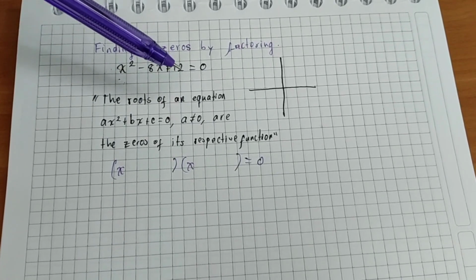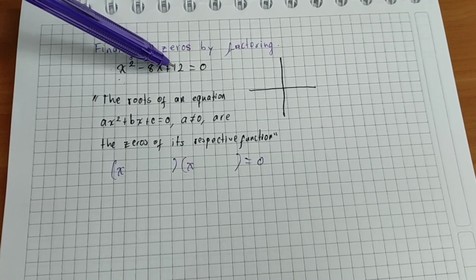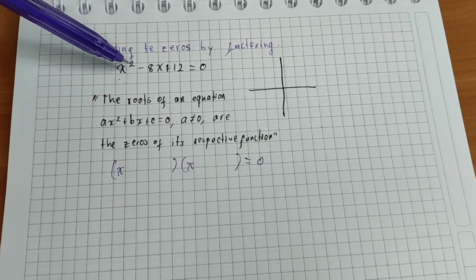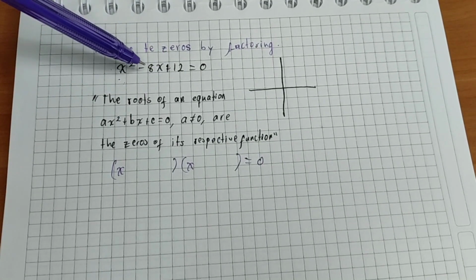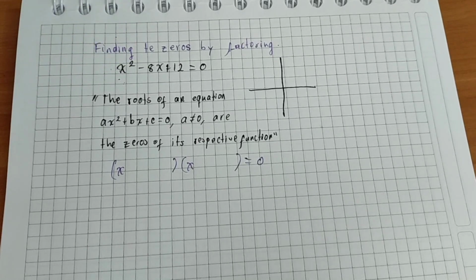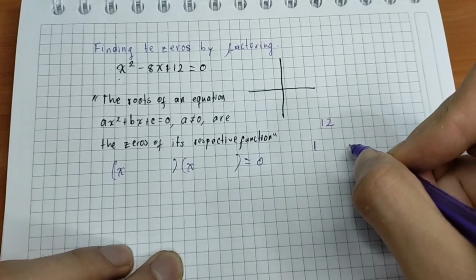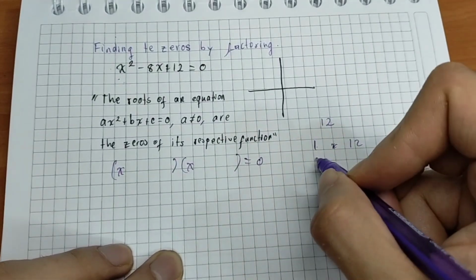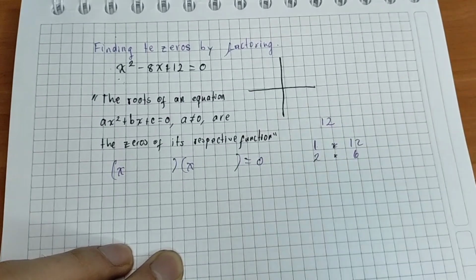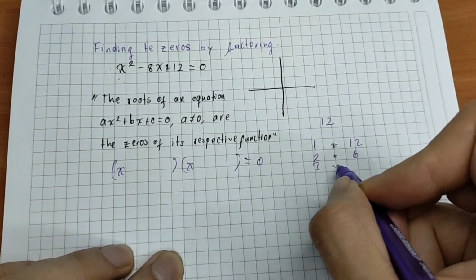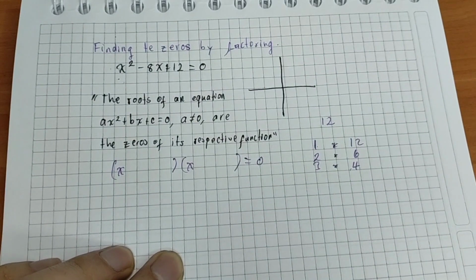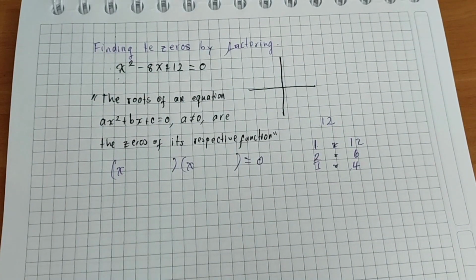Now I need to find two numbers that when multiplied return positive 12, and when added or subtracted return negative 8. Probably you could do that by simple inspection, but in case you can't, it's a good strategy to create a table with the factor pairs. So 12 can be formed by 1 times 12, 2 times 6, also 3 times 4, and that's it. Those are the factor pairs that this number has.